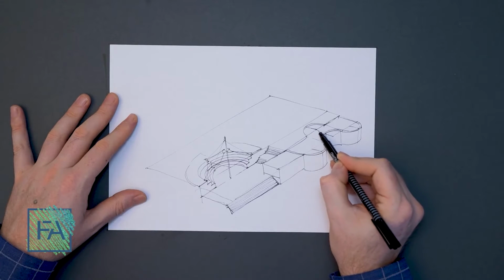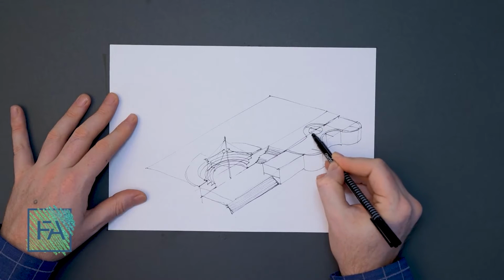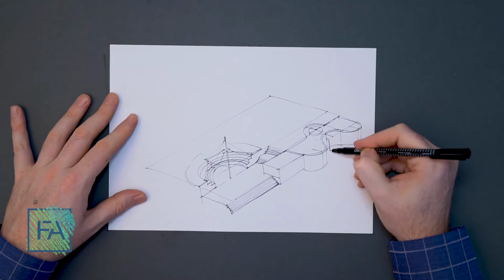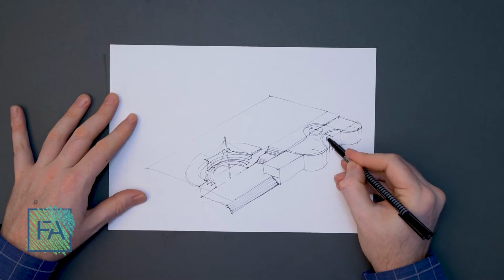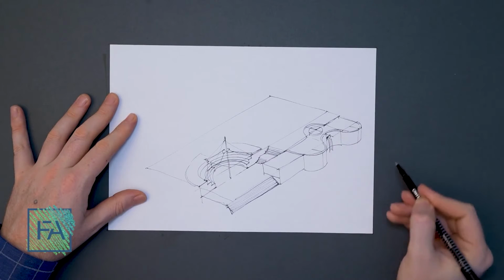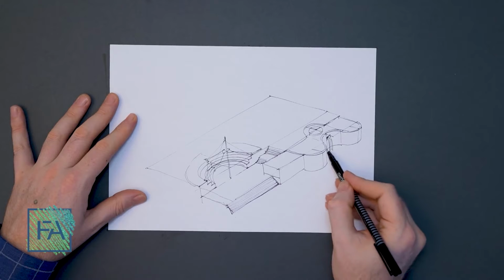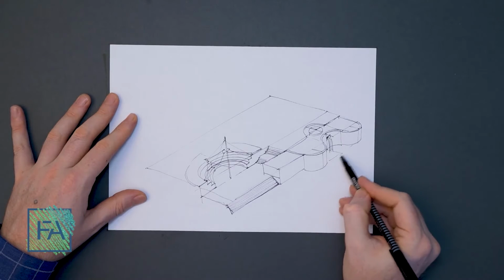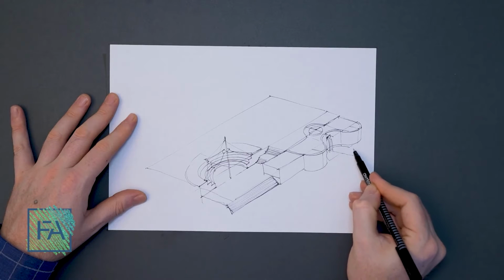In the middle, you can plant something if you want. Maybe a tree in the middle of this fountain. And from here, water can fall down. And the bottom area can be something geometrical or with natural lines.